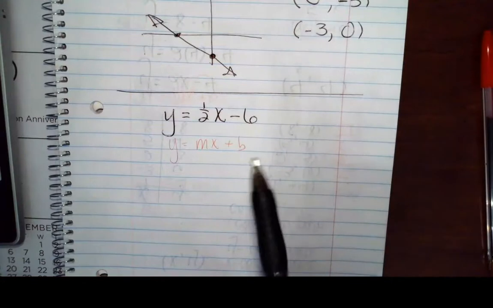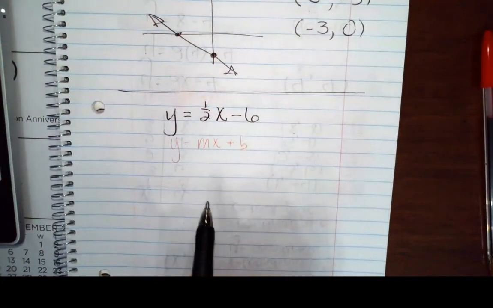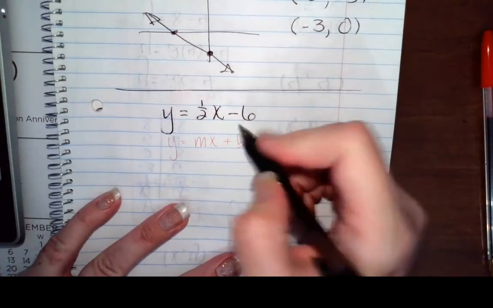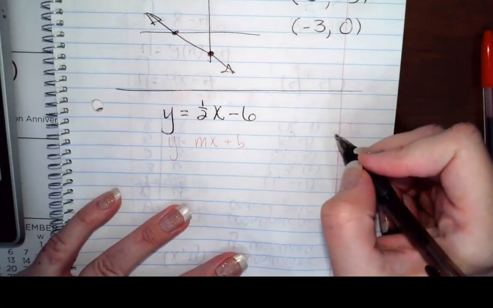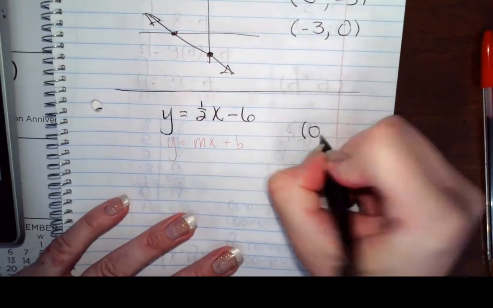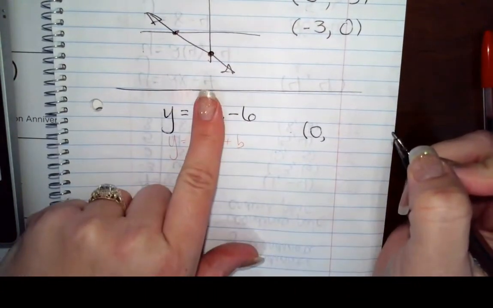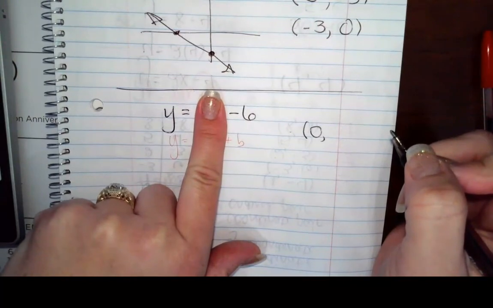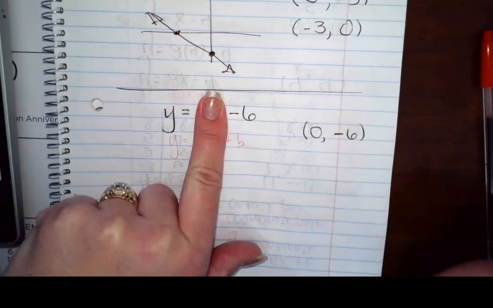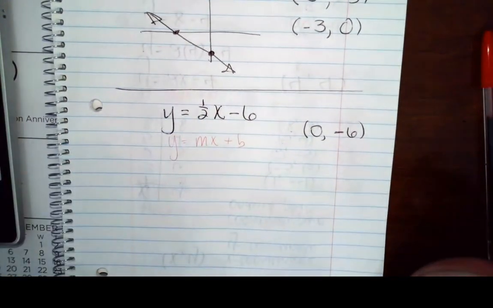The first thing I'm going to try is this thing is screaming at me. I've already got a single point. I already know that the y-intercept is -6. If I shove in a 0 for x, that means this term goes away. What's your y-intercept? It's -6.